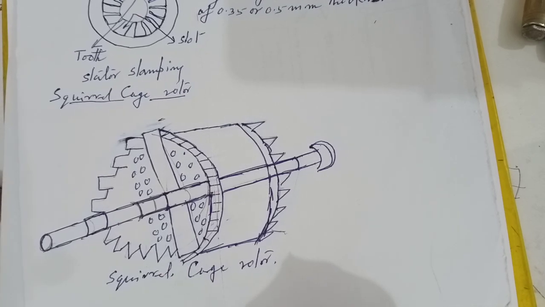The squirrel cage rotor consists of copper bars placed in rotor slots. Rotor bars are short circuited at each end by solid end rings made of copper, brass or aluminum. General view of squirrel cage rotor of three-phase induction motor.